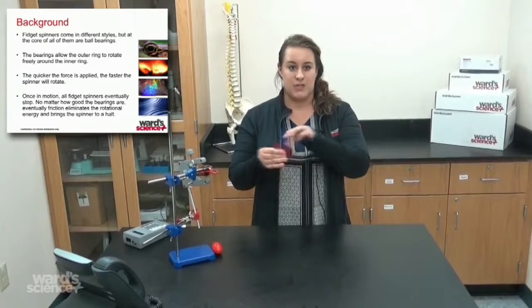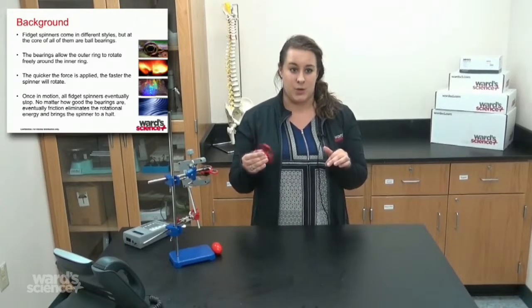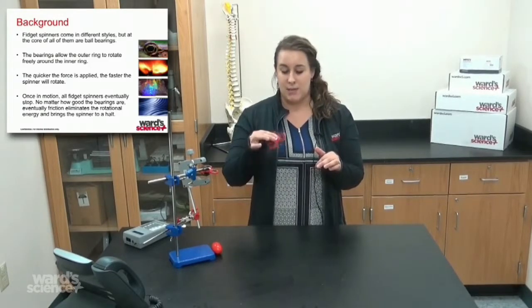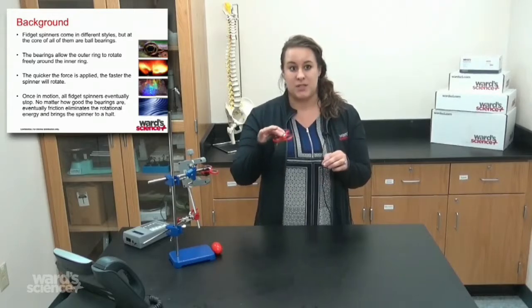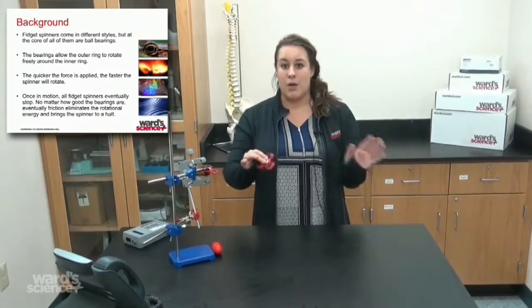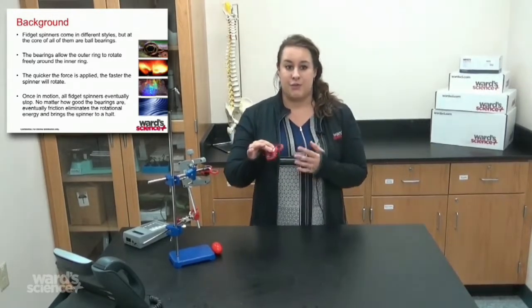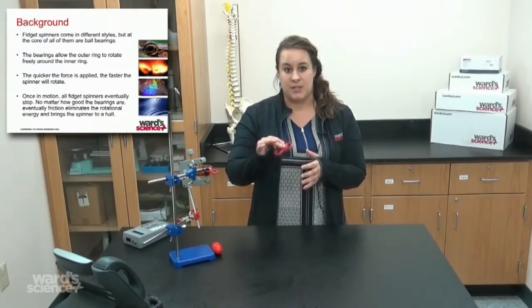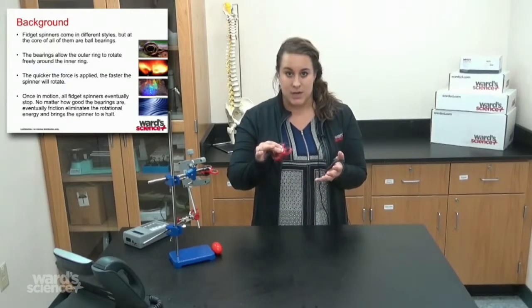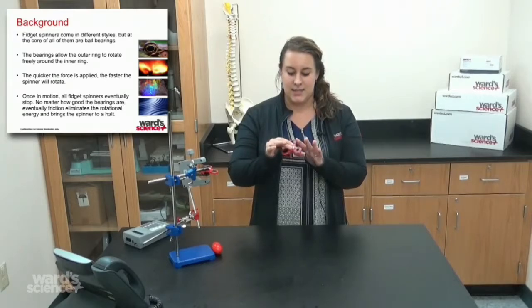And the quicker the force is applied, the faster the spinner will rotate. And once in motion, all fidget spinners eventually stop. No matter how good the bearings are, eventually friction comes in and eliminates the rotational energy and brings the spinner to a halt, eventually.